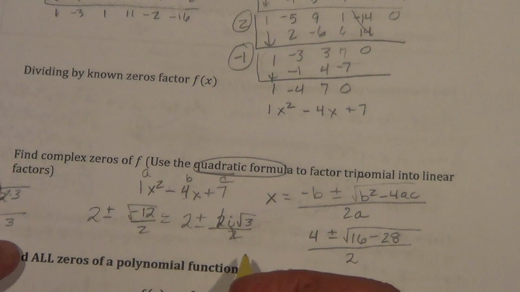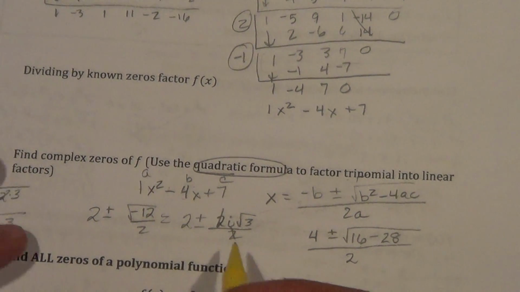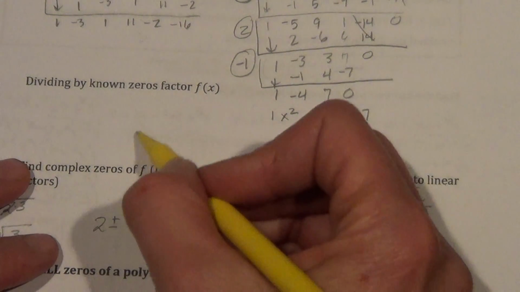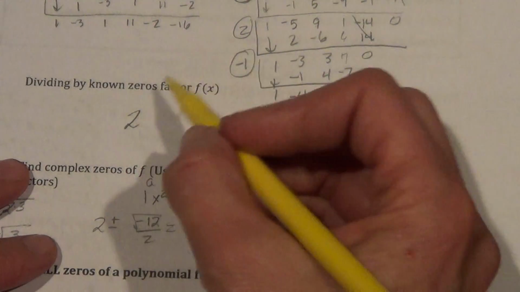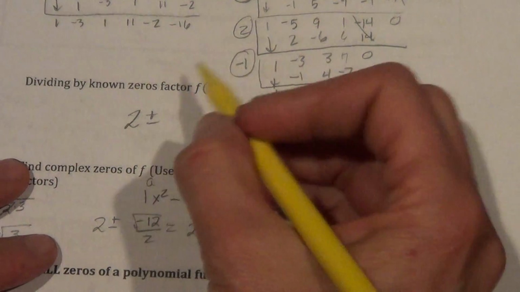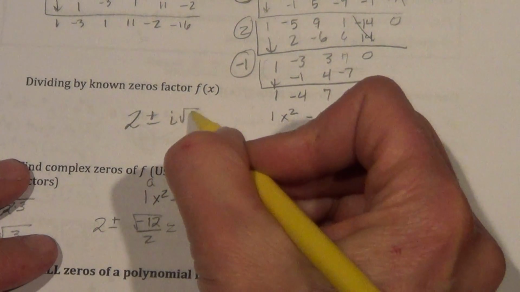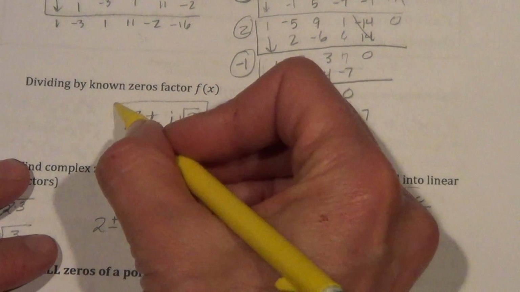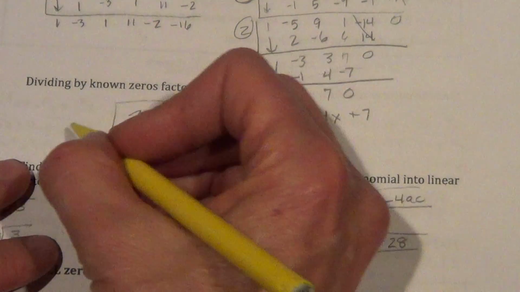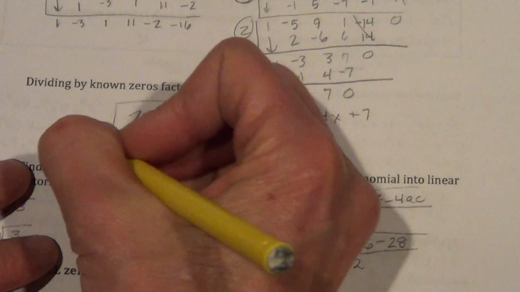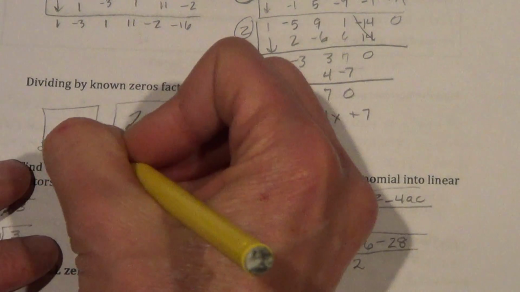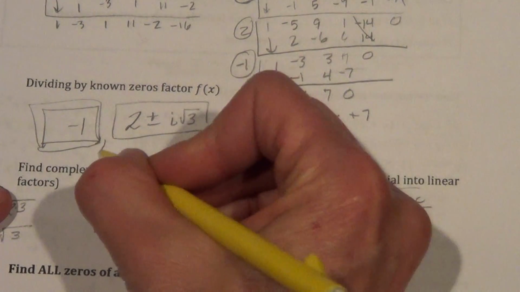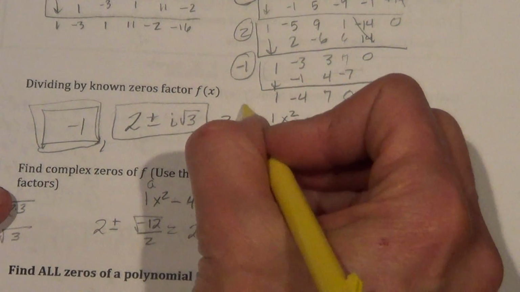So we end up with our other zero being, let's write it up here, 2 plus or minus i square root of 3. So those are 2 roots there. We have negative 1 as a root twice, and then we have 2 as a root, and it just occurs once.